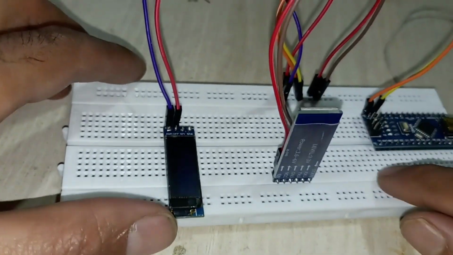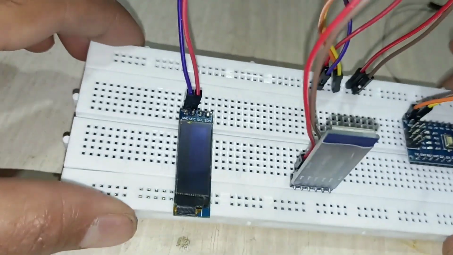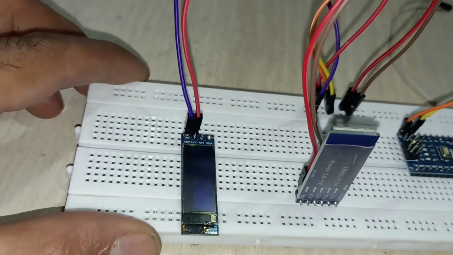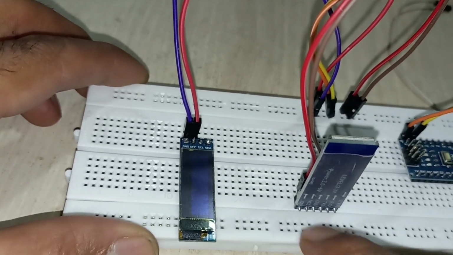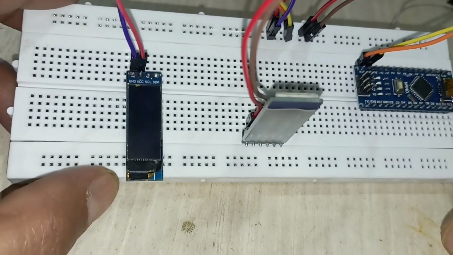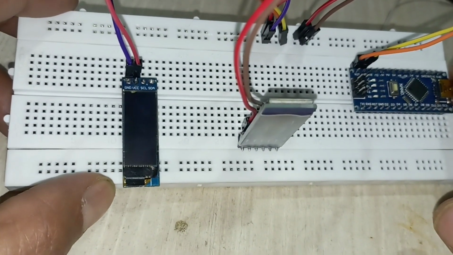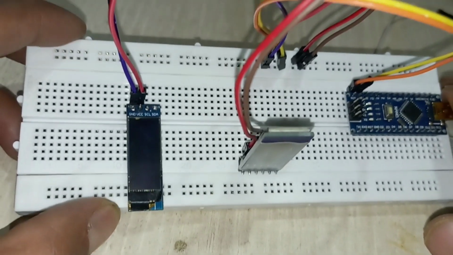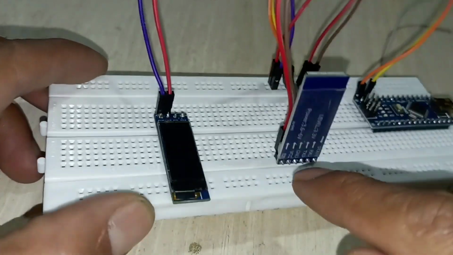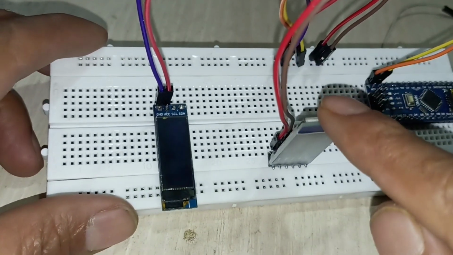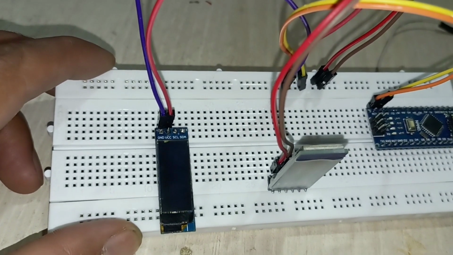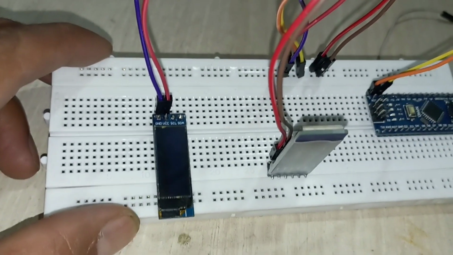So now we have only connected the power supply, ground and VCC. Now we have to connect the UART pins and I2C pins. In the previous video I told you that UART pins are RX and TX, and I2C pins are SCL and SDA. So here is SCL SDA, and here is RX TX. That means it works on UART and it works on I2C communication. In this video we will show you how UART and I2C work.